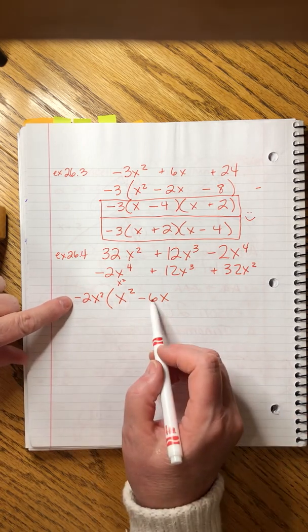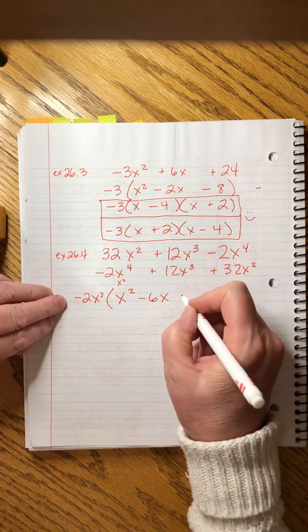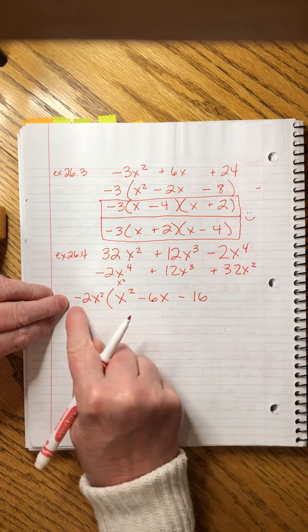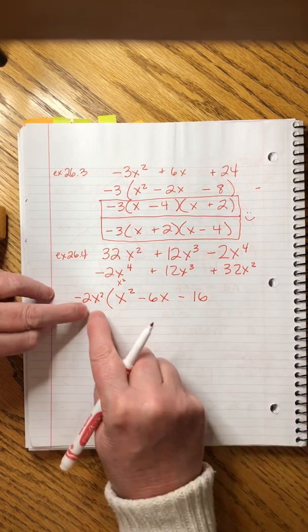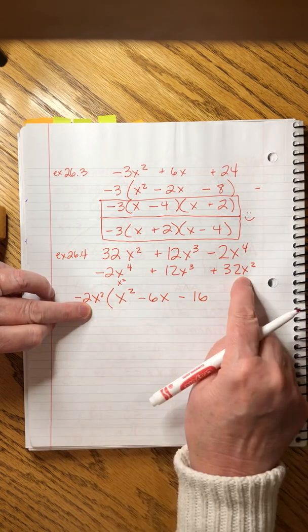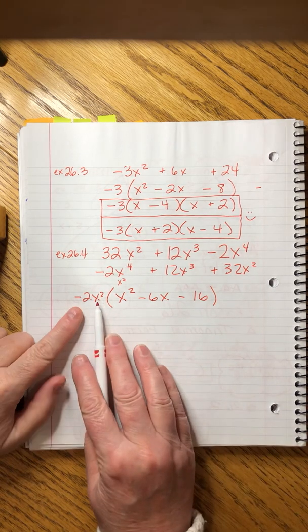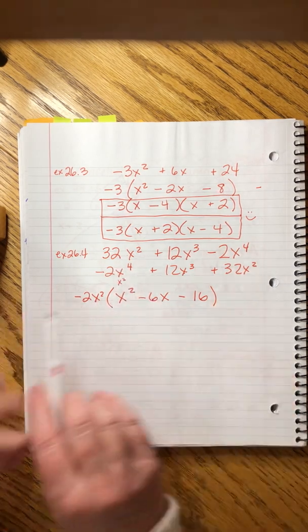I get plus 12x to the third. Yay. And then here, it's going to be minus 16. Minus 2 times minus 16 equals positive 32. Good, I like that. And I'm taking out x squared, so there's no x's left. Make sense? So these are quite horrifying when we see them at first, but John is very kind and he makes them work out beautifully.